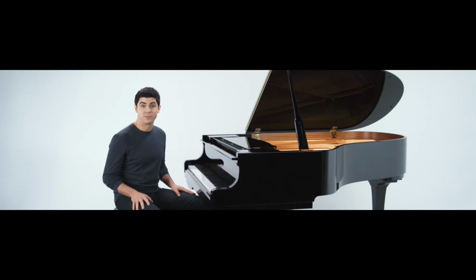In this lesson, we'll explore the difference between major and minor chords and learn how to play both types of chords starting with any note on the piano. We'll also learn a few new ways to play chords called inversions and finish by playing a pop song.